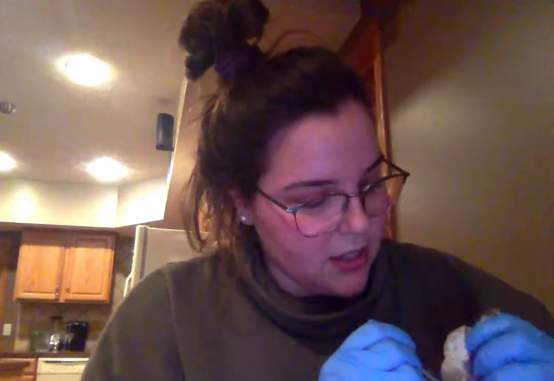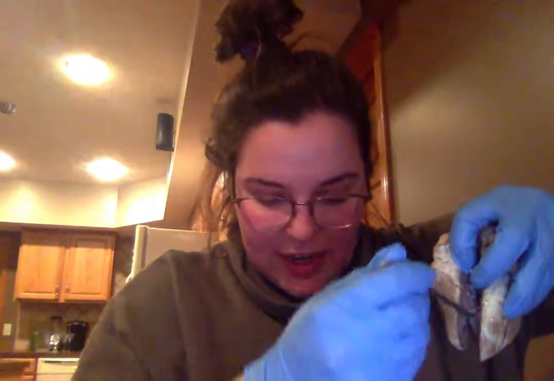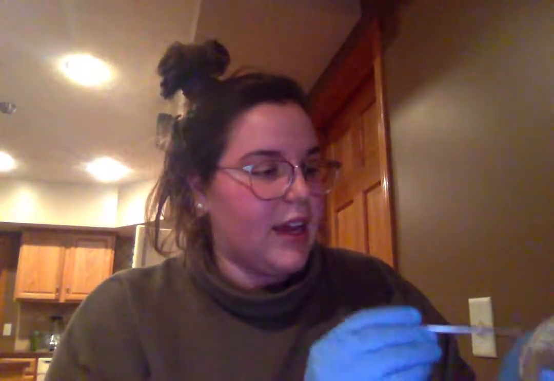And then we have the chordae tendineae, which are these strings. You can best see them right here. So those are the chordae tendineae. And then finally the coronary arteries, which are all around the heart, supplying the heart with blood.